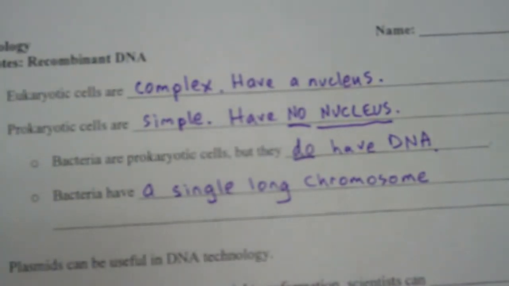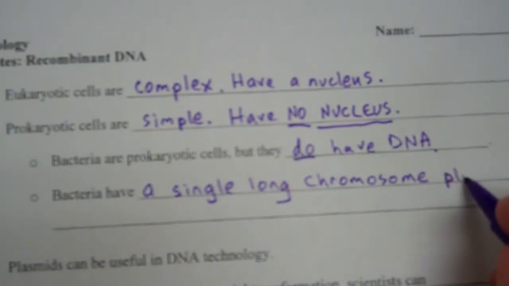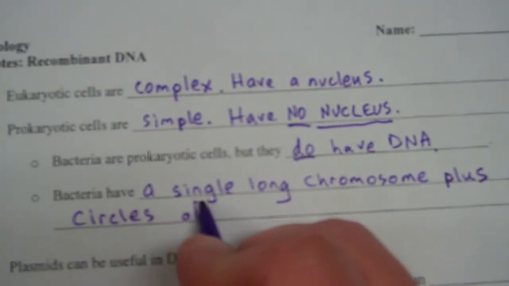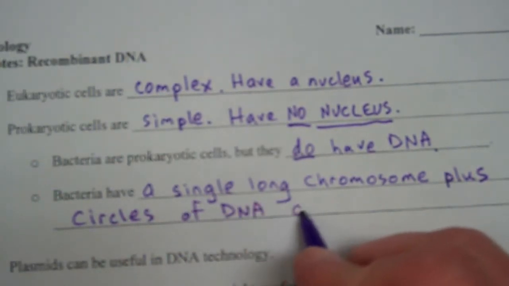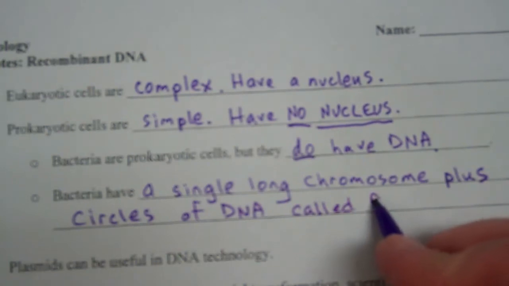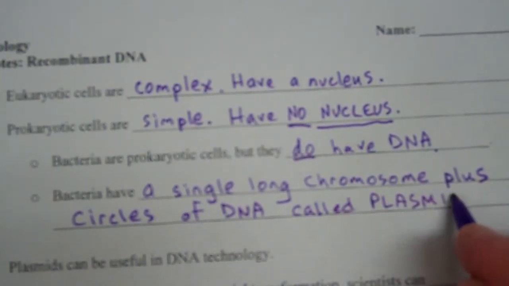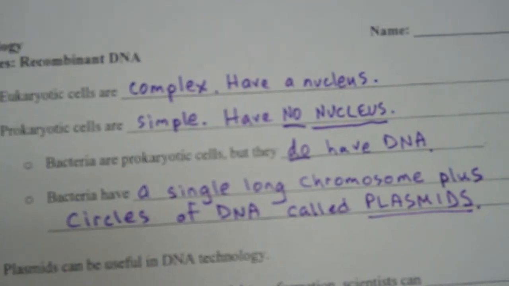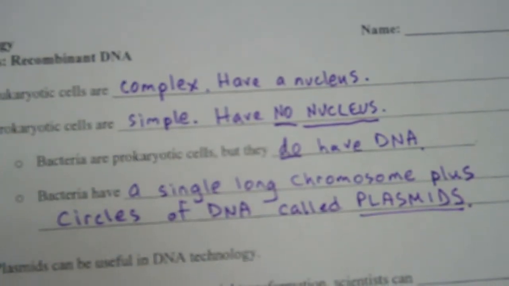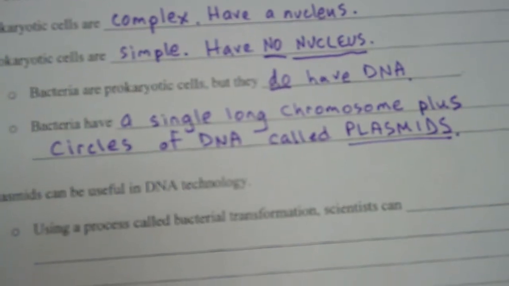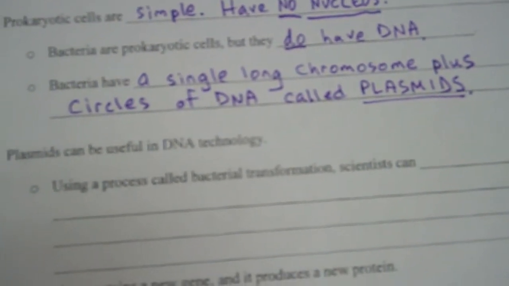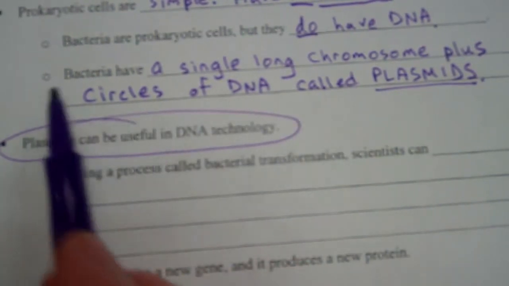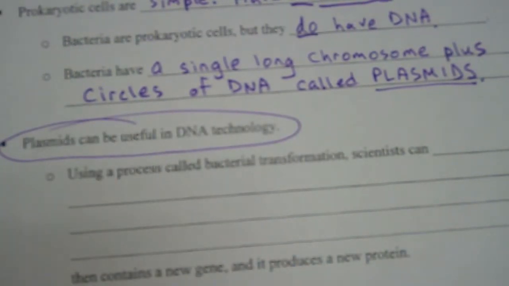So bacteria have a single long chromosome plus circles of DNA called plasmids. So new vocab word for you. Plasmids are circular DNA. They are only found in bacteria. Now, plasmids have been found to be really useful in DNA technology. Scientists use them all the time.